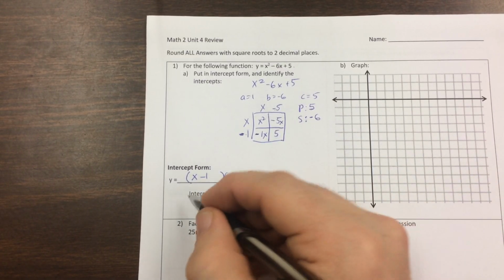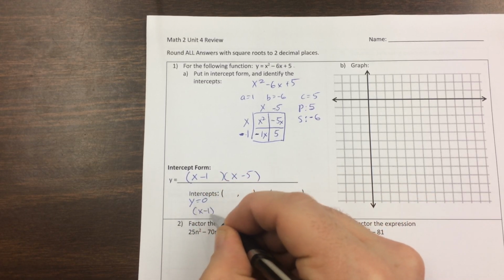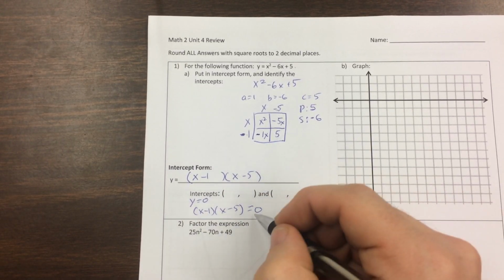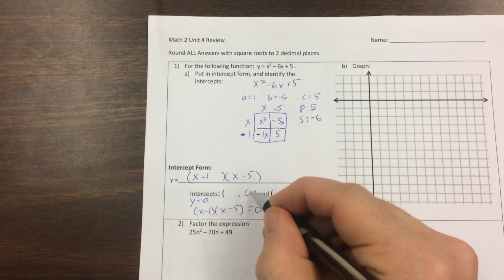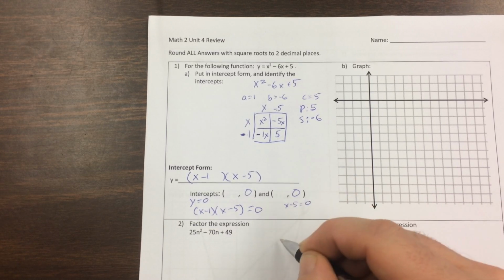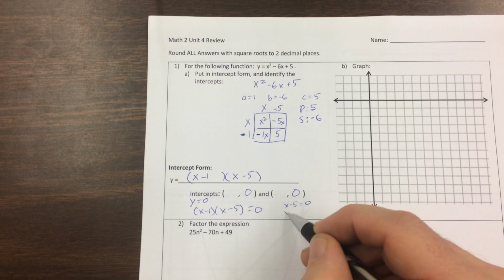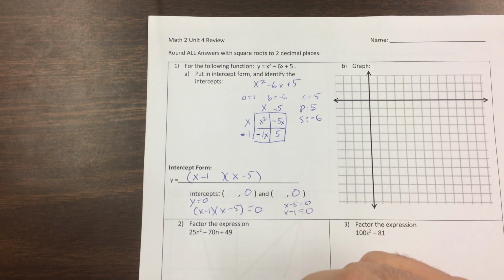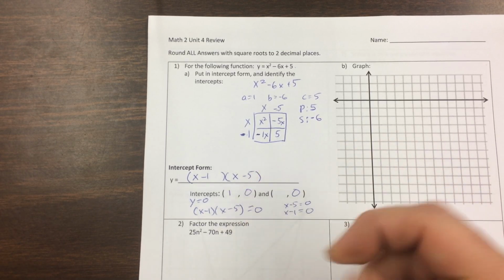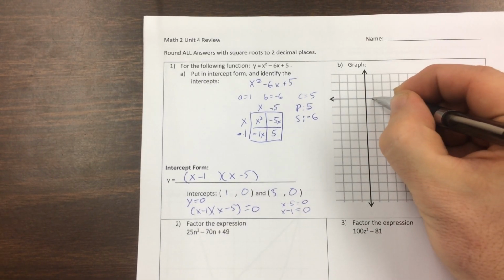So the intercepts, right, that means when y is equal to 0. So we're saying, when is (x minus 1) times (x minus 5) equal to 0? Well, that's equal to 0 when x minus 5 is equal to 0, in which case we're going to multiply stuff together and get 0, or when x minus 1 is equal to 0. This is our zero product property. So x either equals 1, since 1 minus 1 is 0, or x equals 5. So that means we've got intercepts of 1 and 5.